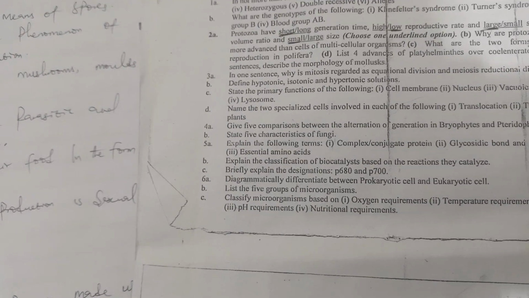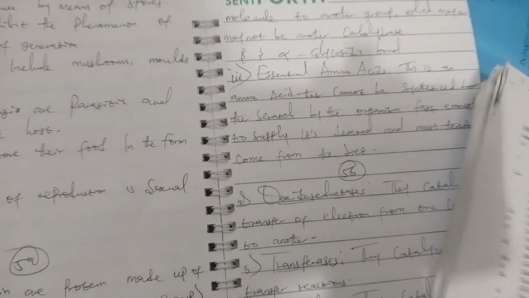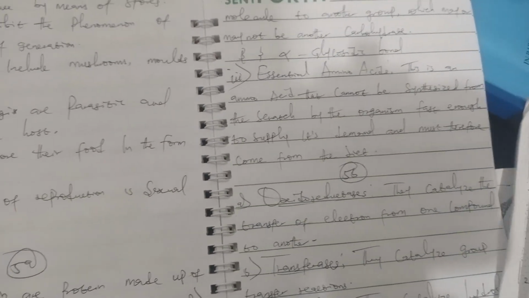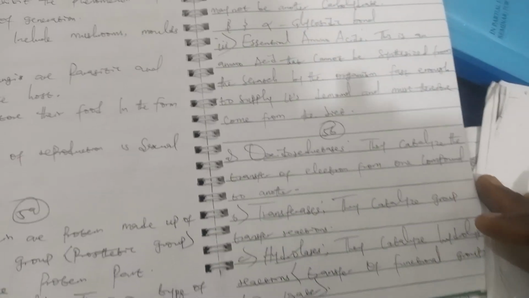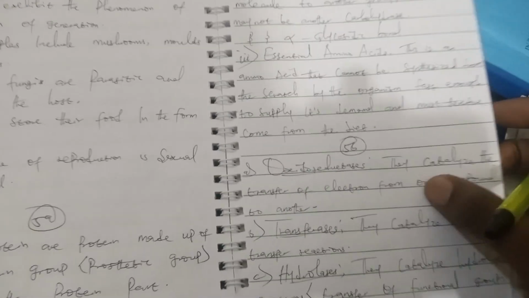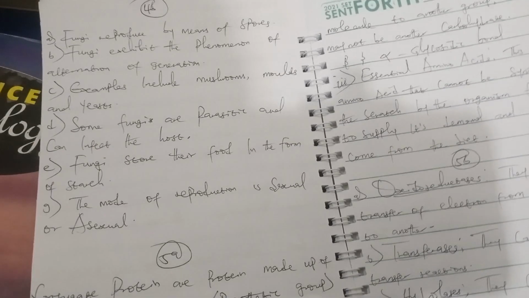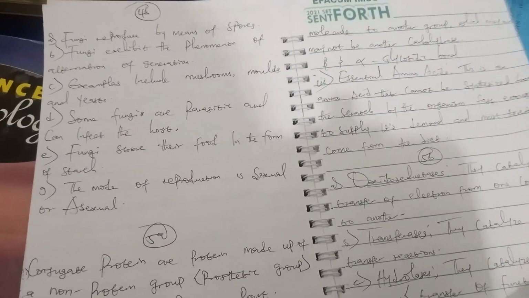Now the 5B question says, explain the classification of biocatalysts based on the reaction they catalyze. I gave you a simple acronym, OTHLIL. O for oxidoreductases, T for transferases, right? H for hydrolases, L for what? Lyases, I for isomerases, and L for what? Ligases.